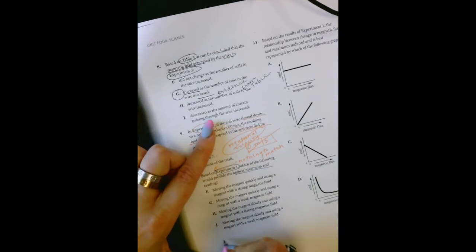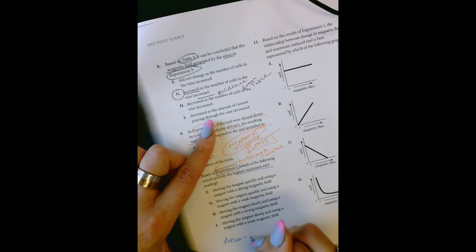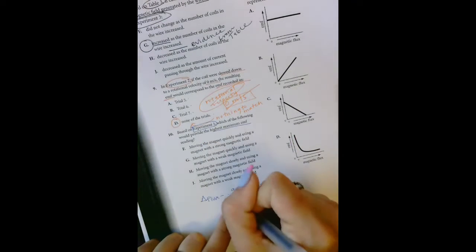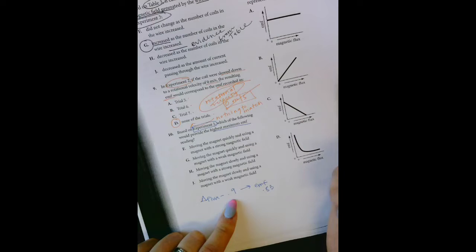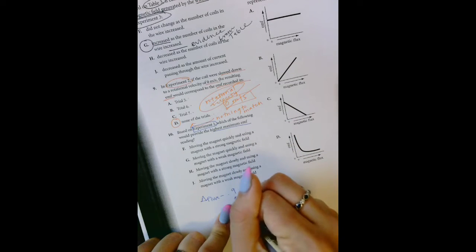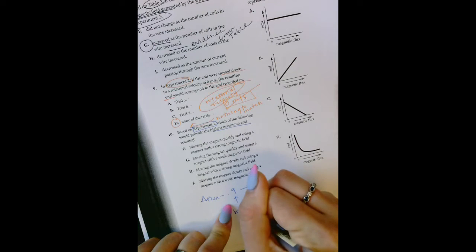So now we're going to go on. So we had a change in flux of 0.9 produced an EMF of 0.85. So what does this mean? Moving, so that's going to be our speed. So this was the highest speed on the table. Highest speed on the table.